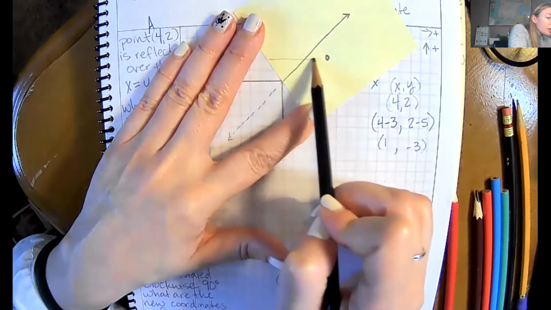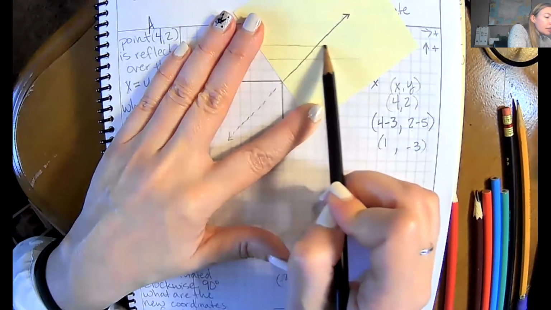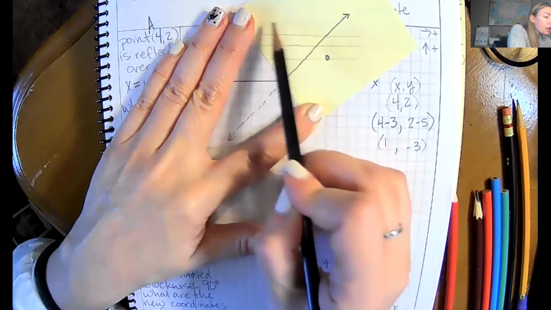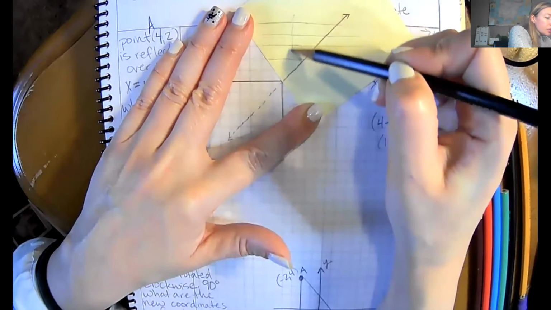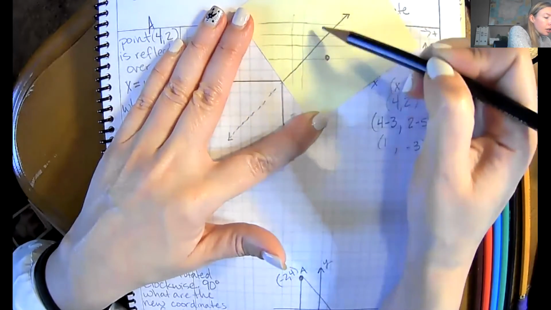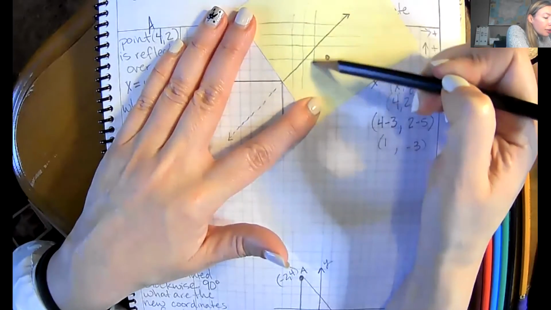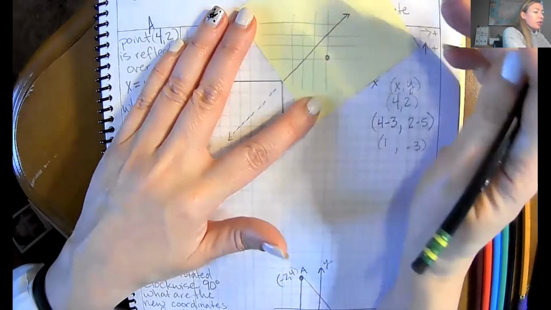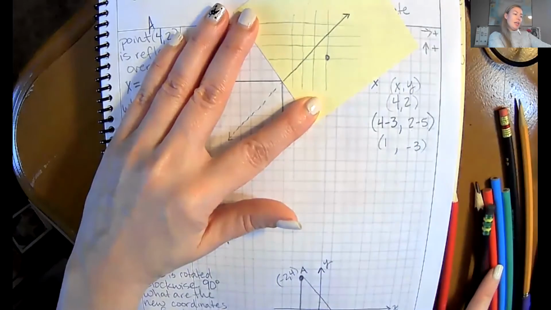And I have like some grid lines there. And I have some grid lines here. I wish I had some patty paper, but it's all good. It's not perfect, but it's fine.